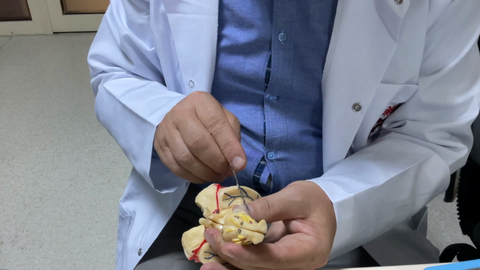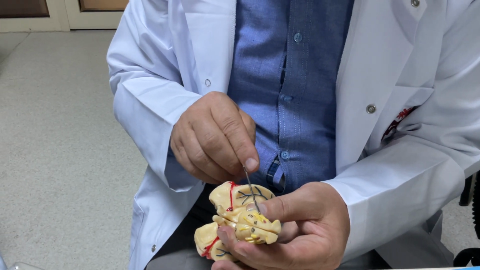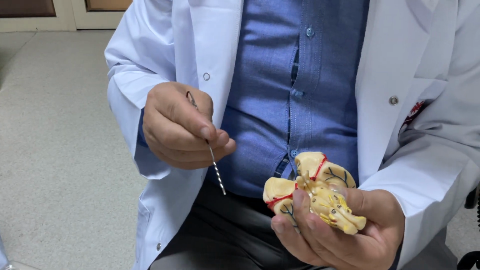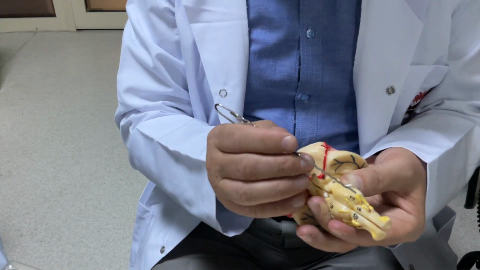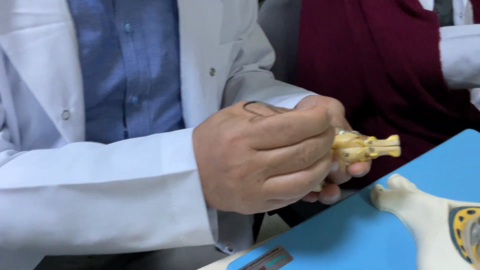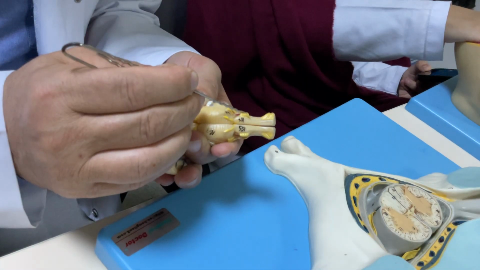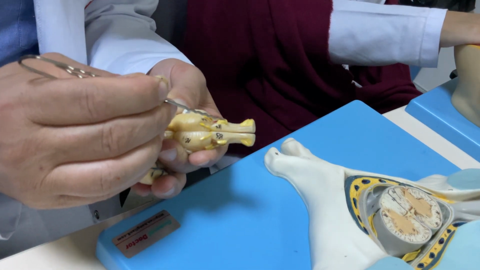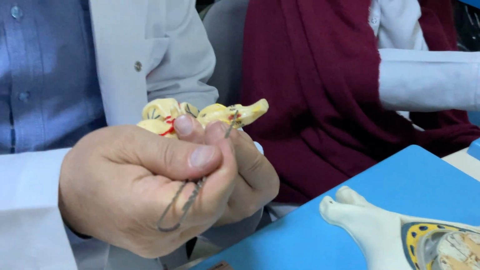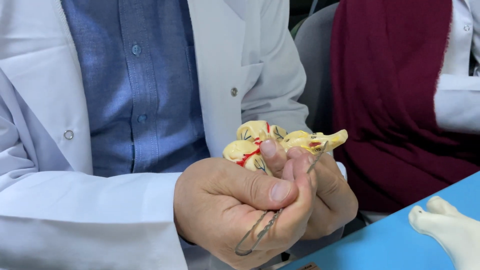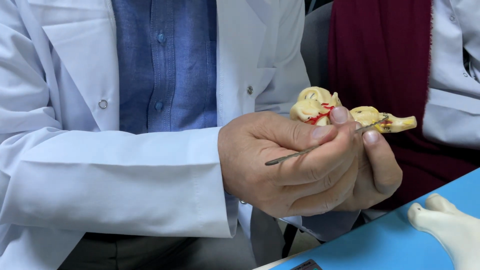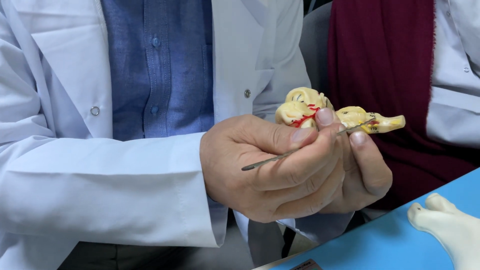And then we have the vestibulocochlear nerve. This is the vestibulocochlear nerve. Then you have the glossopharyngeal nerve right here, 9. Down here you have the vagus. They have not really shown the accessory nerve here. But here you have the hypoglossal nerve. This is the hypoglossal nerve.